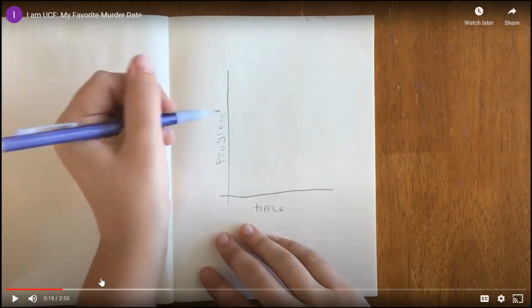Can you hear it now? It's showing on my end that I am sharing sound.